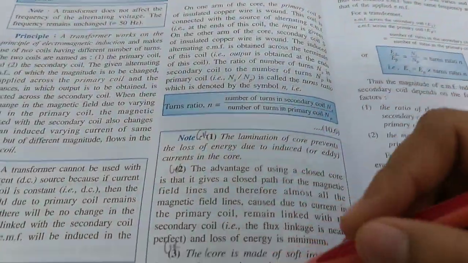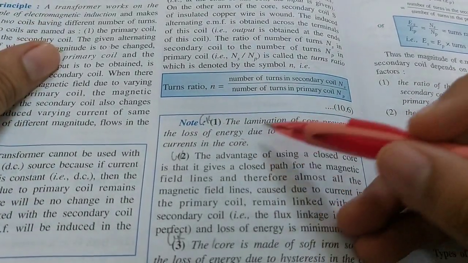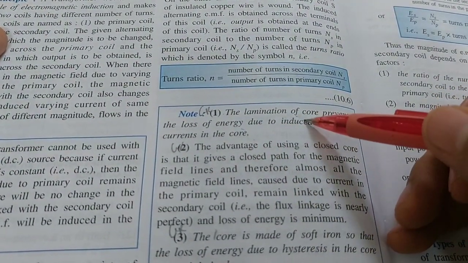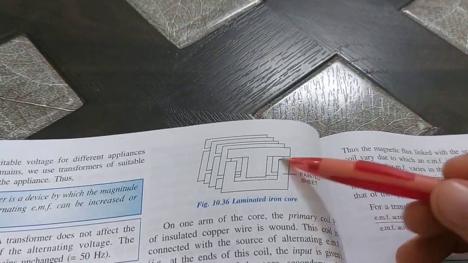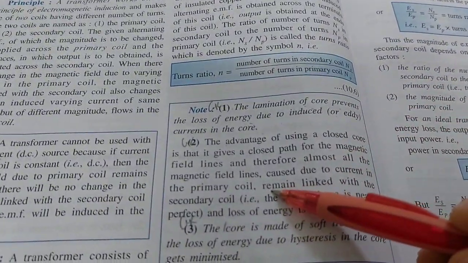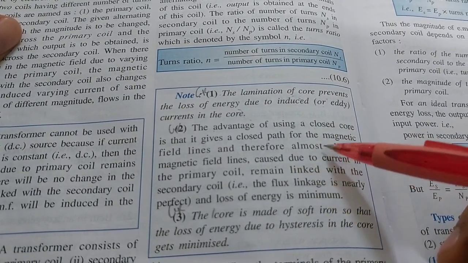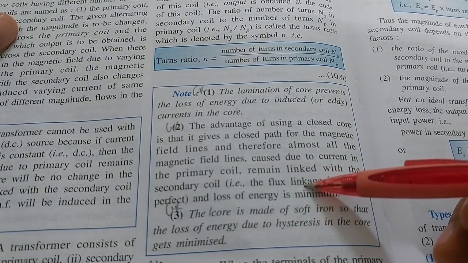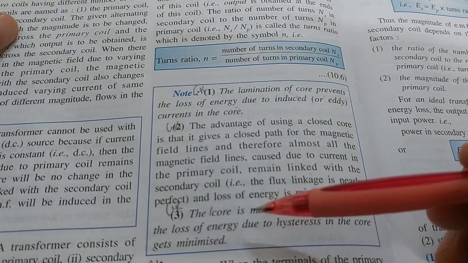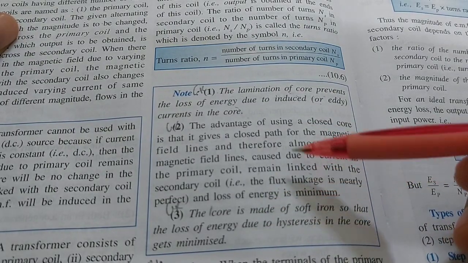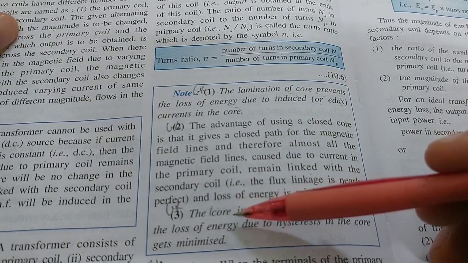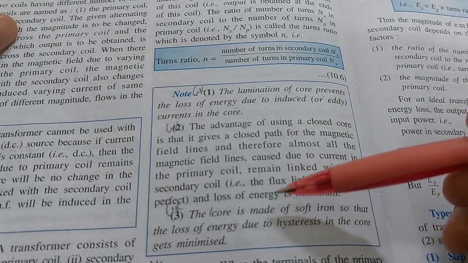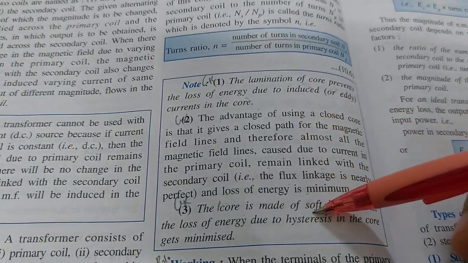Now, there are some give reasons which have been marked. The core should be laminated to prevent loss of energy due to eddy currents or induced currents in the core. So the transformer is always laminated. Second, we should use a closed core. So again, there is a minimum loss of energy. That's all we need to write in exam. Also, make the core of soft iron, obviously, because it ensures minimum loss of energy due to hysteresis. So there are 3 ways in which we try to reduce the loss of energy. We don't have to know this in detail.